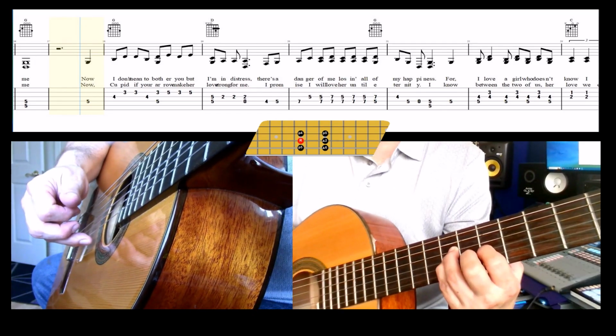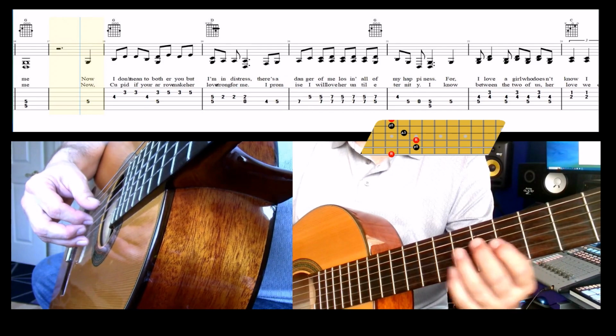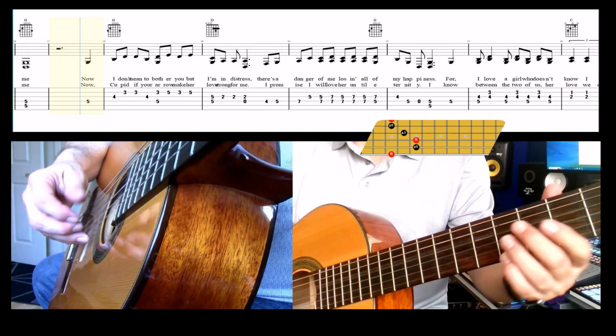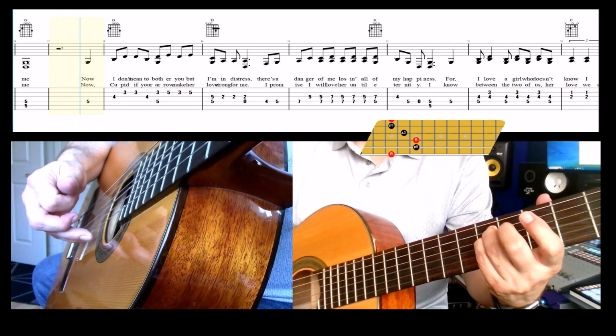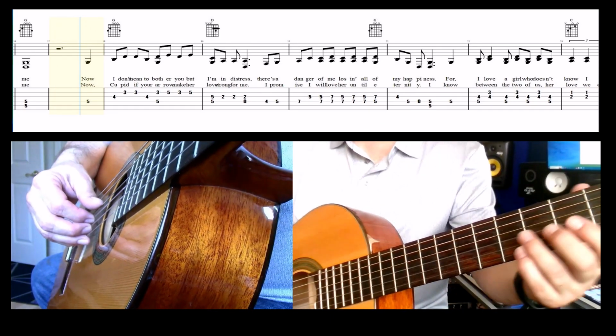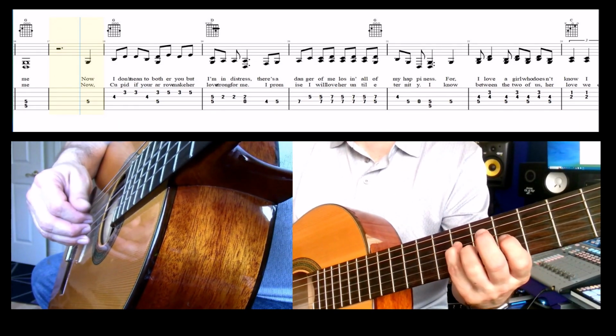Now we're going to slide back down to where we were. Or I'm sorry, I do it this way. I just slide down. My happiness. But you could do it a number of ways. There's no real right or wrong. The main thing is just you have fingers there to play that part.